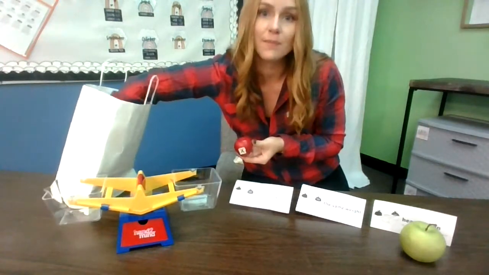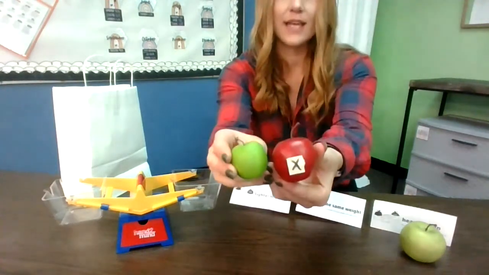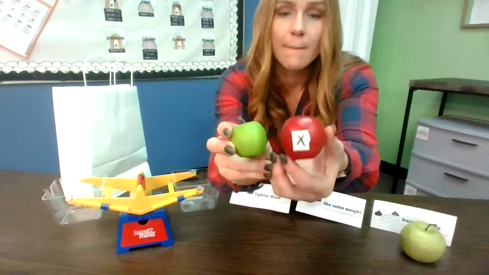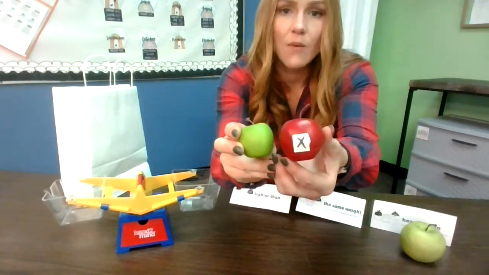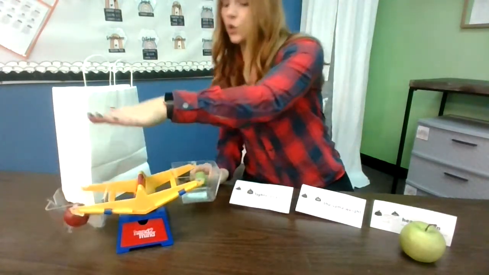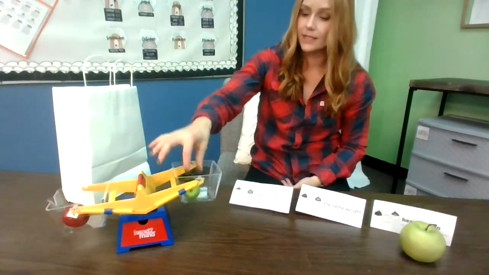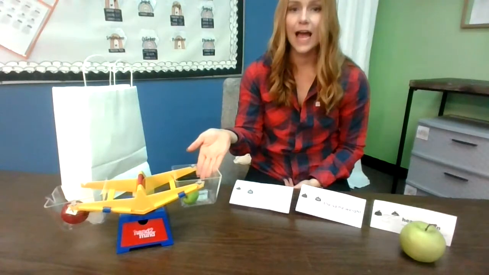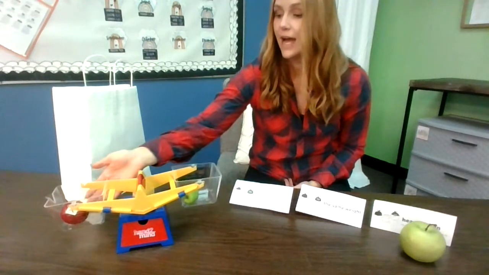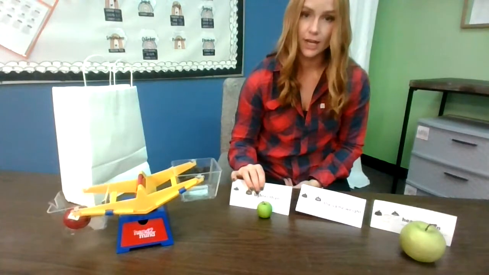Let's take a look at another one. Oh, it's another green apple. Let's compare this size to our X apple. My green apple is smaller than my X apple. Let's see how we can compare the weight of my X apple and my green apple. I put my X apple in first. Ooh, it's really low to the ground, low to the table. And my green apple is high in the sky, which means my green apple is lighter than my X apple. So I'm going to put it in my lighter than attribute card area.